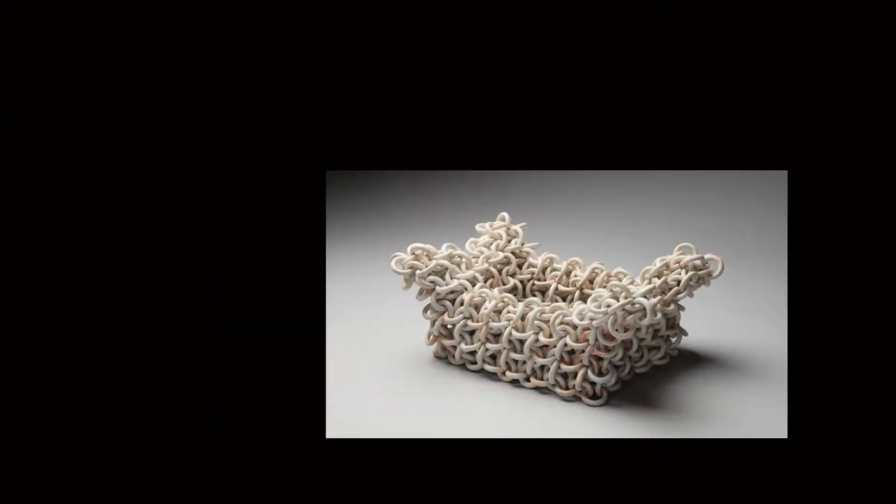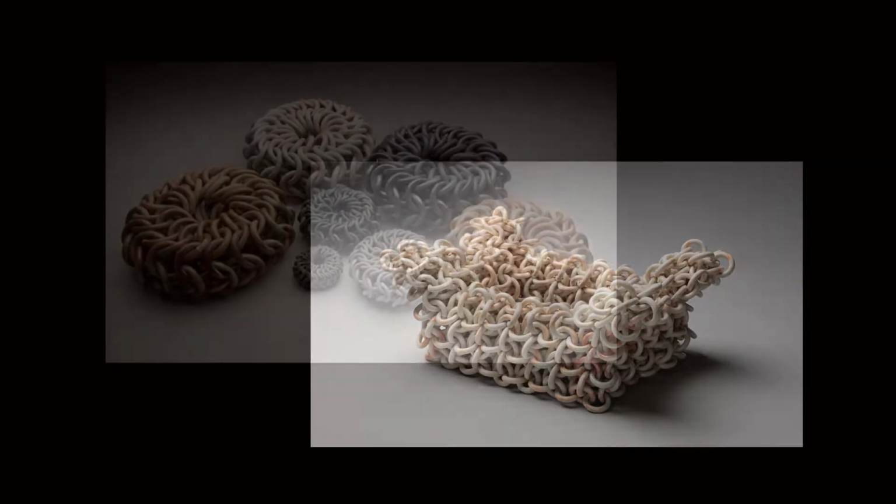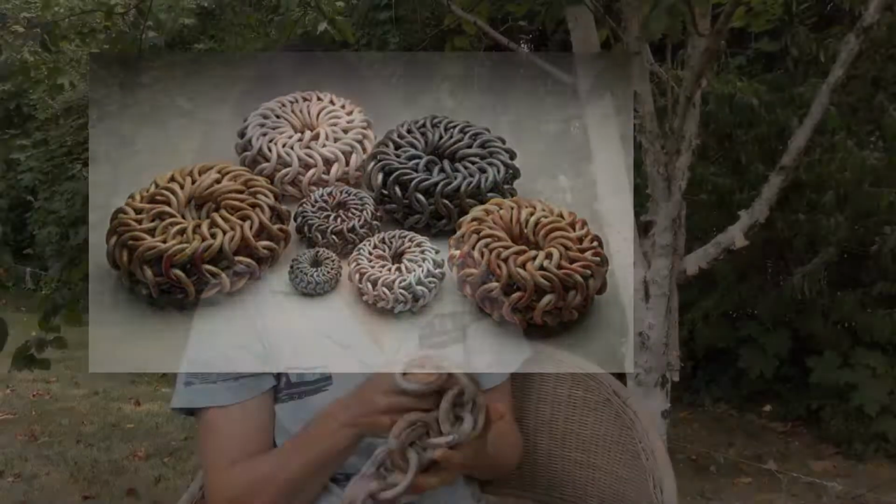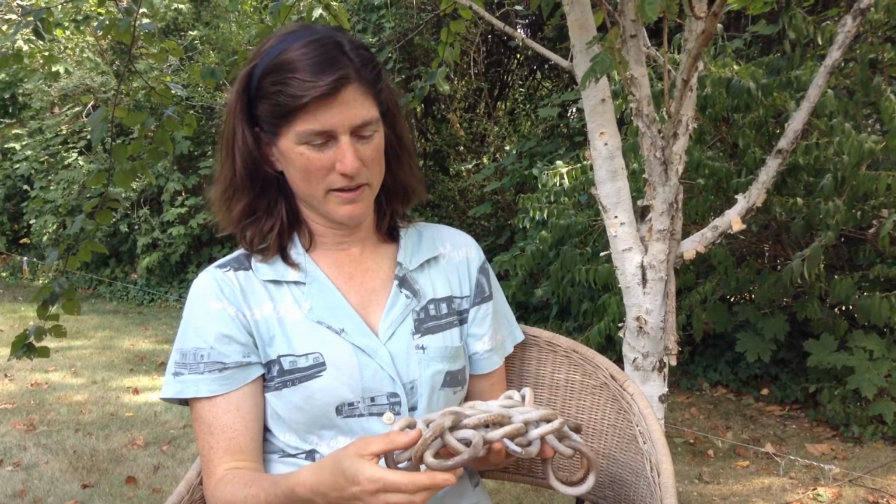I've been working in clay for a long time, mostly making articulated sculptures that involve rings, interlocking rings like this, ones that you can handle and move around. But I have had other ideas while working that I couldn't represent working with the methods I was working before.